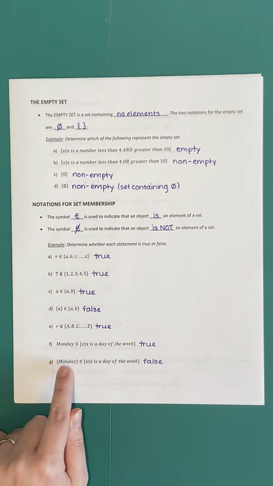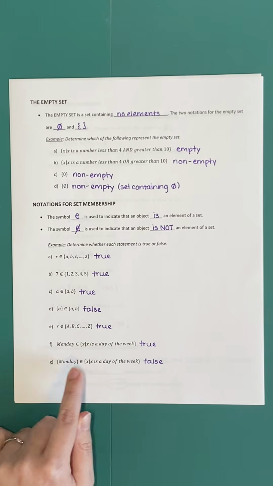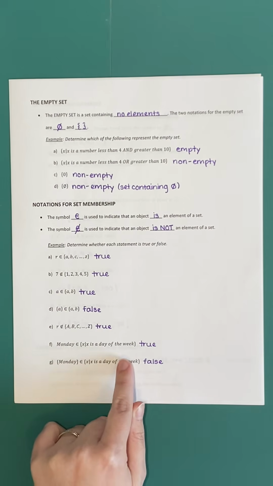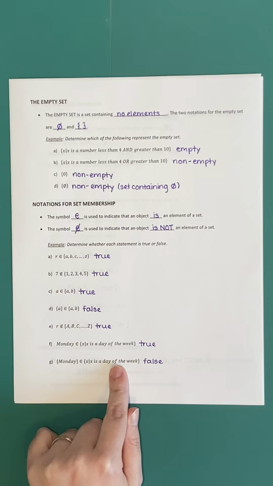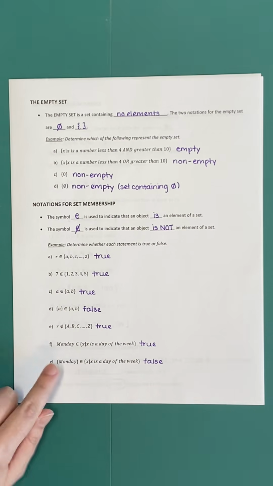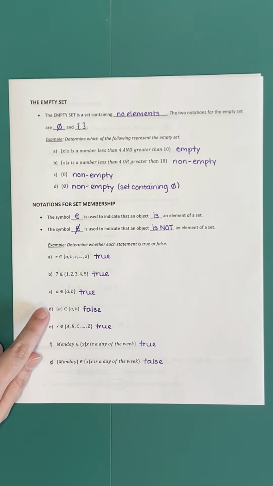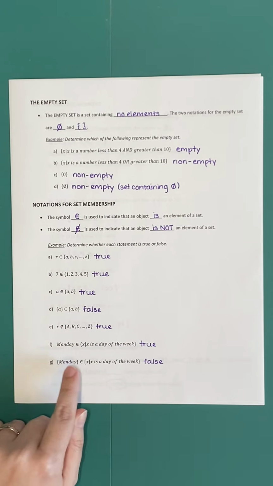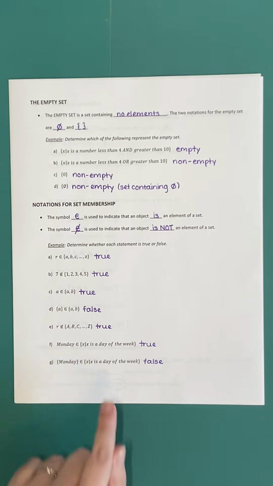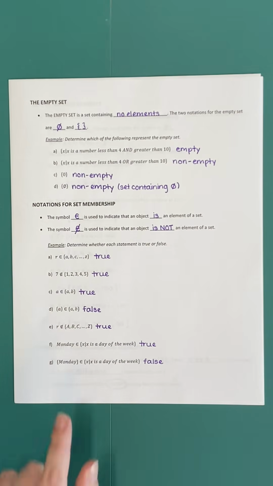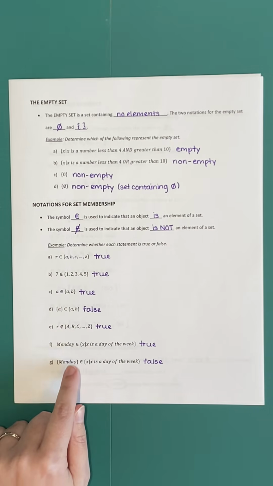Now, what about the next one? The set containing Monday is an element of this set. And notice it's going to be the same set as previously described. Well, this is false, just like this particular statement was false. The set containing Monday is not an element of this particular set. Again, you have to think in terms of copy and paste.